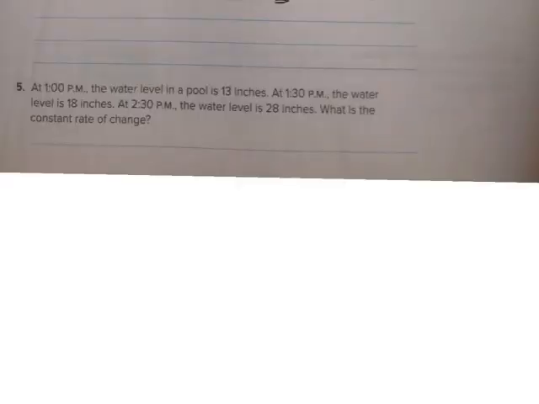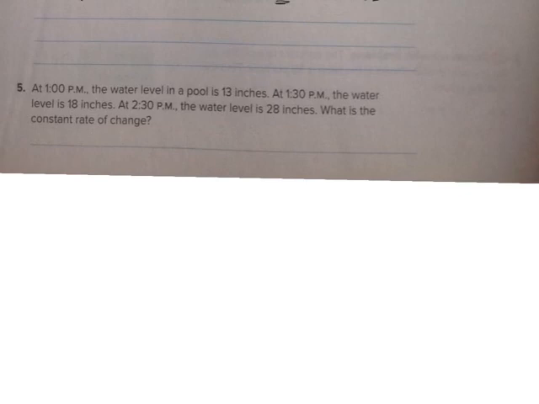So for number 5, they're asking what is the rate of change for this problem. What I did was make a little table. So I did time and inches. We know that at 1 p.m. the pool level was 13 inches.